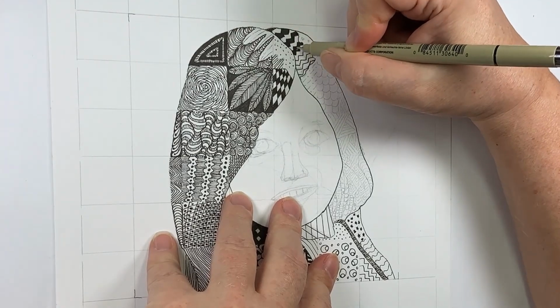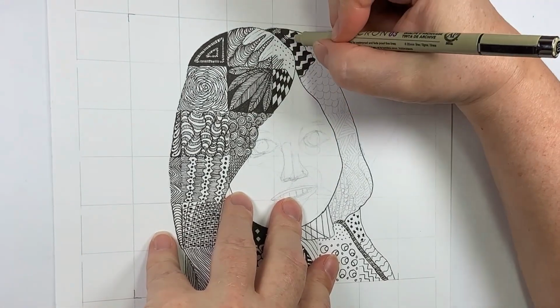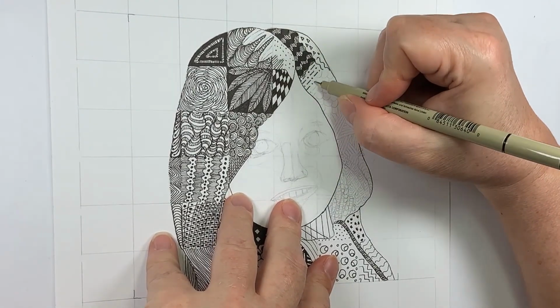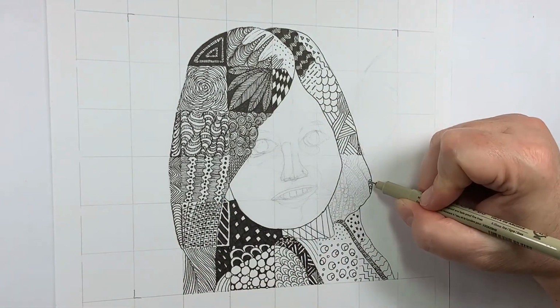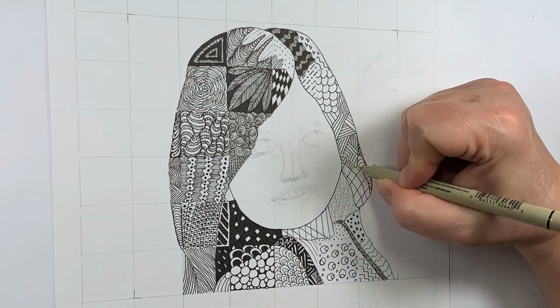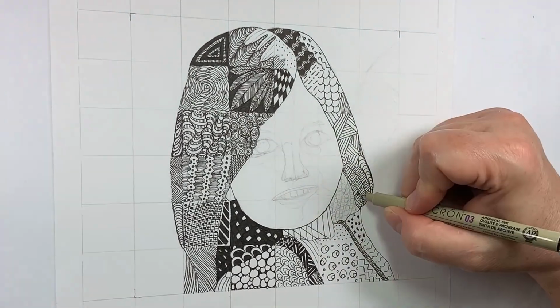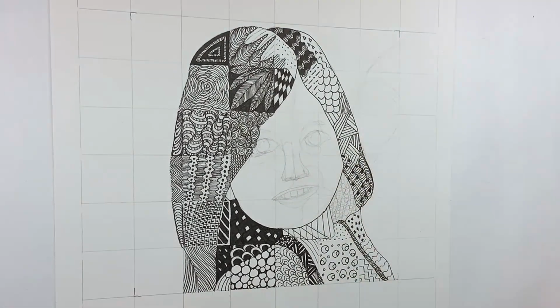Now, actually, I believe the photograph that this is inspired from was taken around Mother's Day, and she's got her arm pointing upward. She's actually pointing to the plant that she gave her mother for Mother's Day. So there's an arm over there that I'm going to draw in just a little bit.